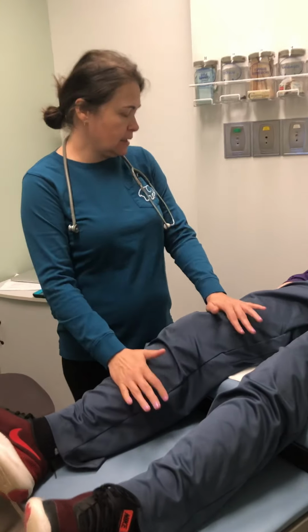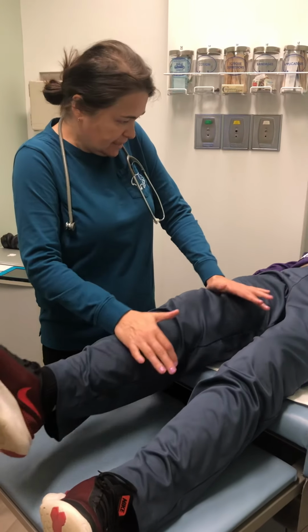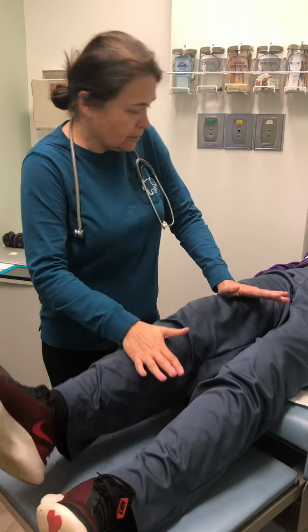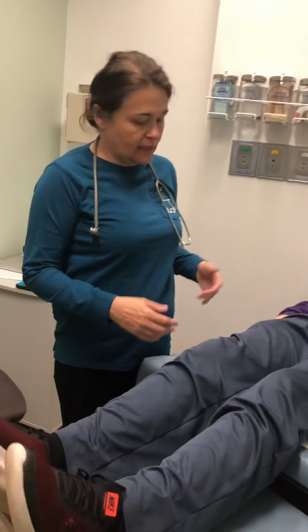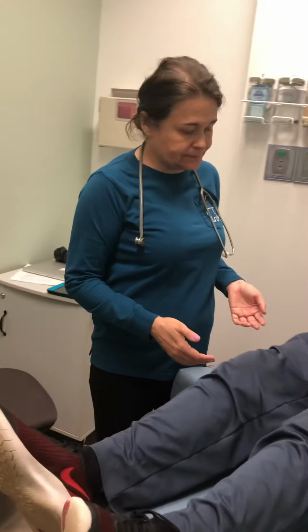Can you do that? Okay, lift your leg up, even though I'm trying to push down. Does that cause any pain? Okay, so that's normal. And that is called the iliopsoas sign.